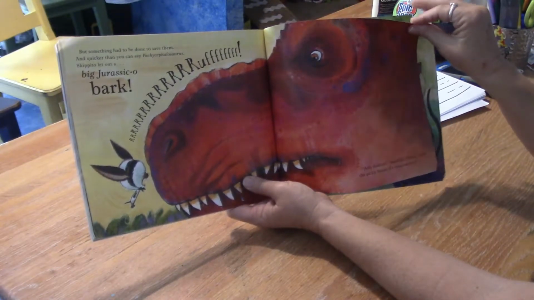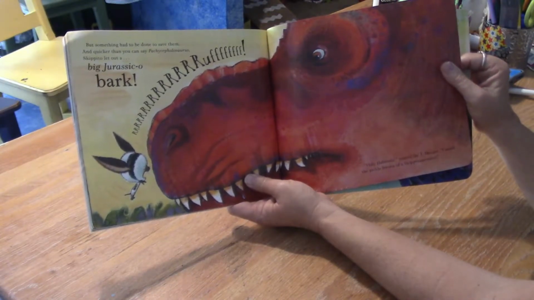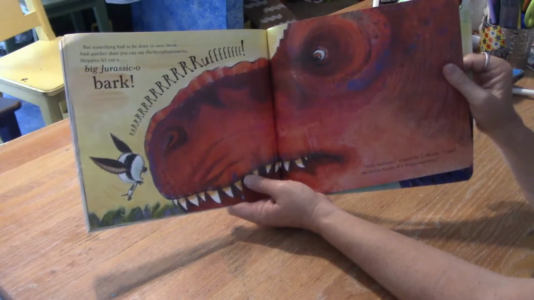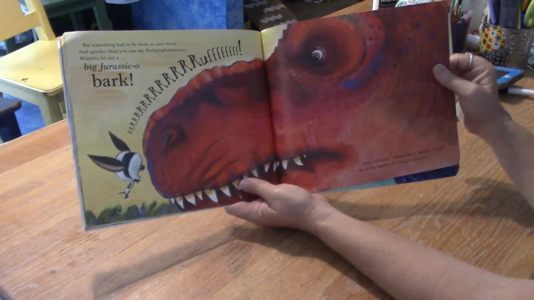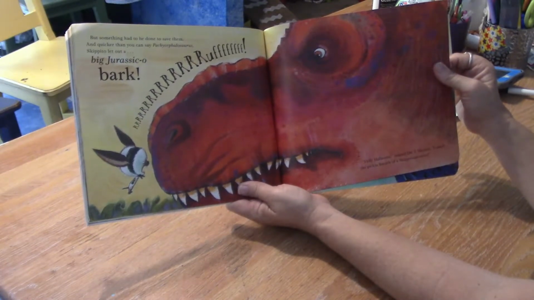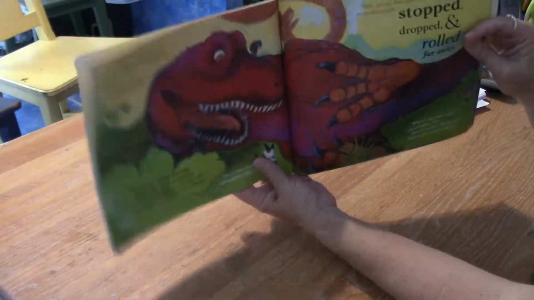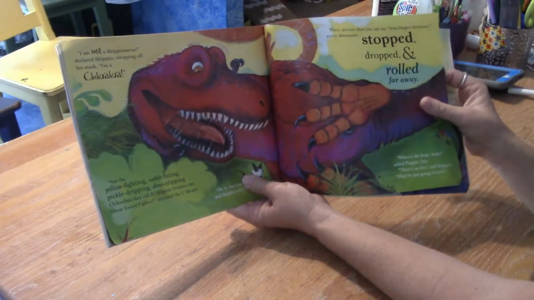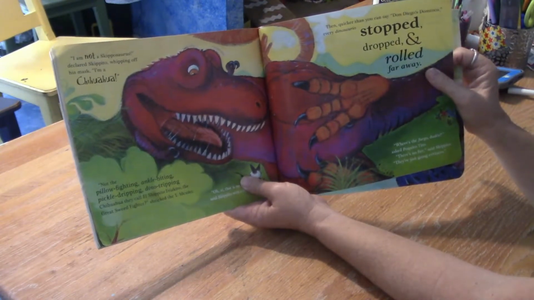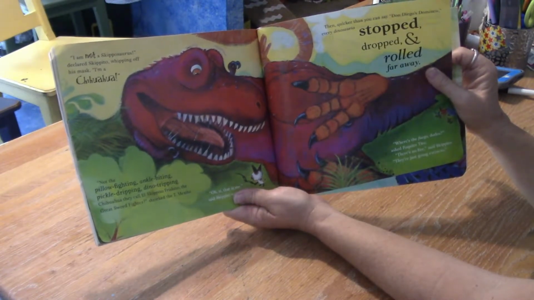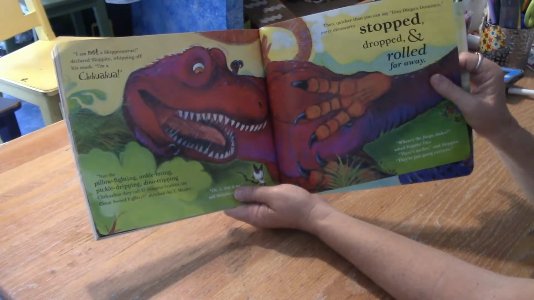But something had to be done to save them. And quicker than you can say Pachycephalosaurus, Skipito let out a big Jurassic bark. "Ruff!" "Holy halitosis," roared the Team Mexaquito. "I smell the pickle breath of a Skiposauricito." "I am not a Skiposaurus," declared Skipito, whipping off his mask. "I'm a Chihuahua." "Now the pillow-fighting, ankle-biting, pickle-dripping, dino-tripping Chihuahua they call El Skipito Fresquito, the great sword fighter?"